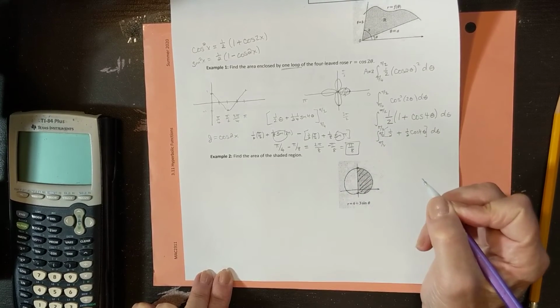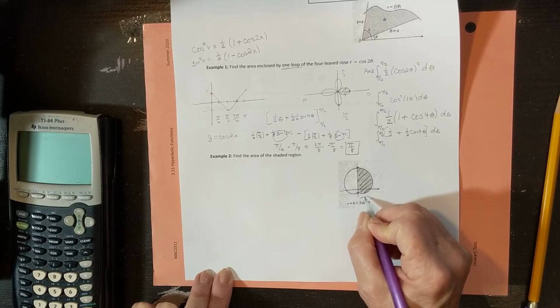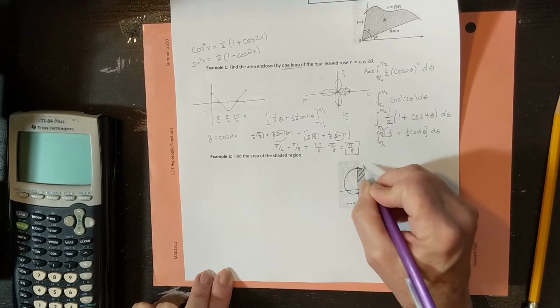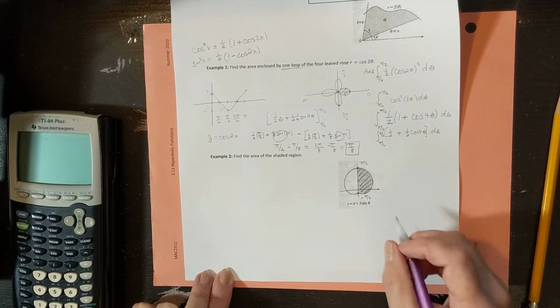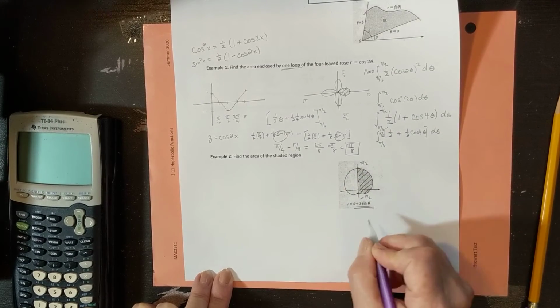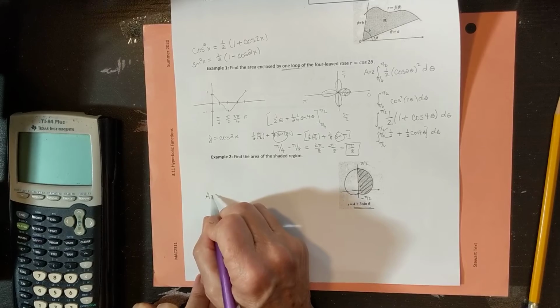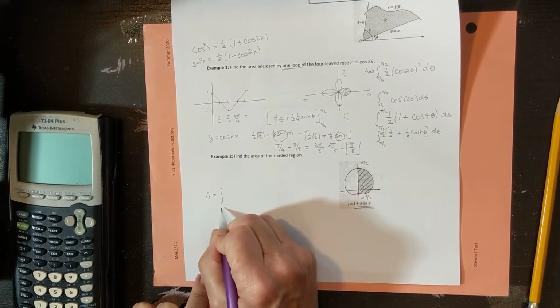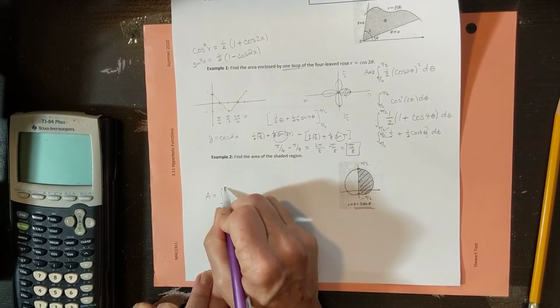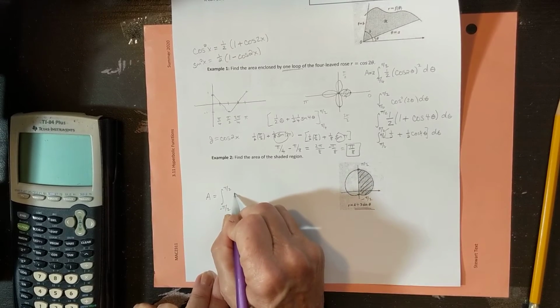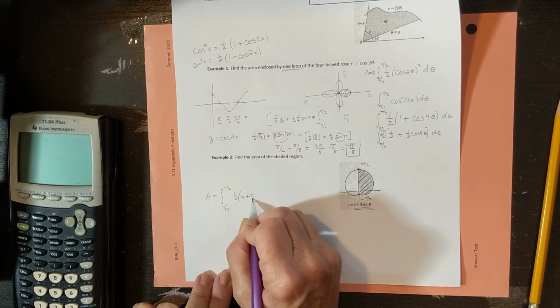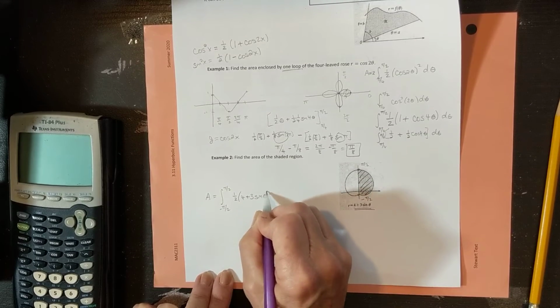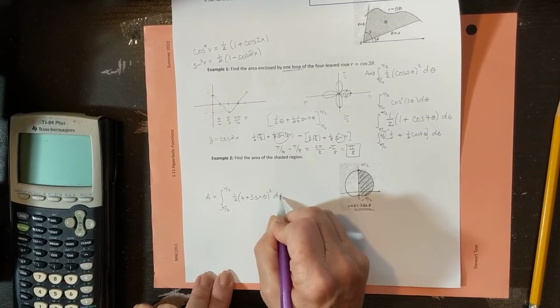So I'm going to say this is negative pi over 2 to pi over 2. Those are the angles I'm integrating through. R is defined to be this, so this is pretty straightforward. The area is going to be the integral from negative pi over 2 to pi over 2, 1/2 r squared, which is 4 plus 3 sine of theta, squared, d theta.